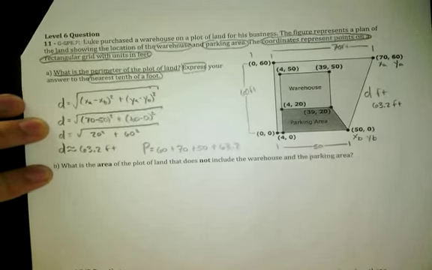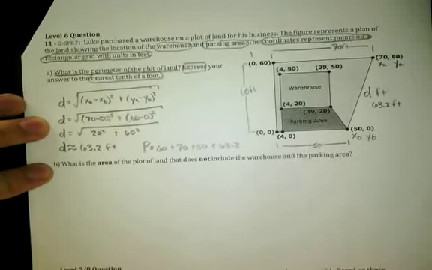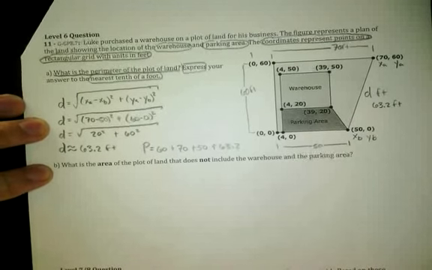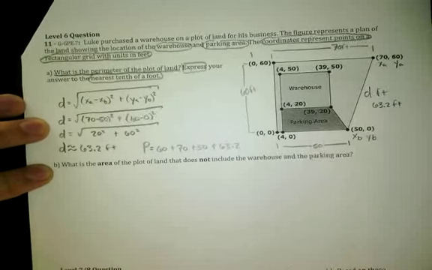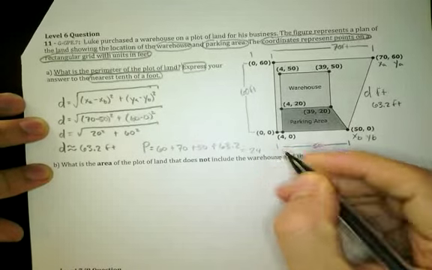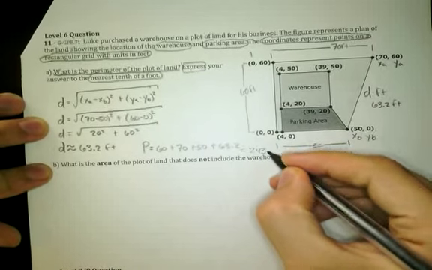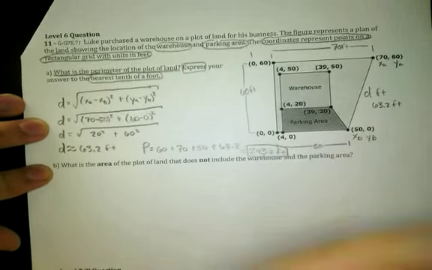As I use my calculator, I plug those numbers in, and I get that 60 plus 50 plus 70 plus 63.2 is equal to a total of 243.2 feet. And I have finished part A to question 11.